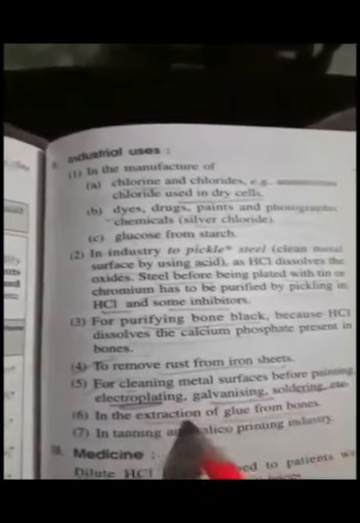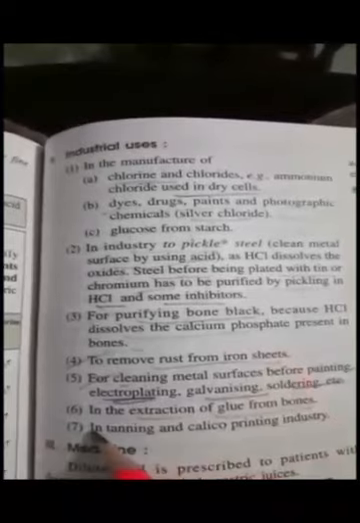Remove rust from iron sheets. Next is cleaning metal surface before painting. For electroplating, galvanizing and soldering, we clean the metal surface with hydrochloric acid. Extraction of glue. Glue means gum from the bones with the help of hydrochloric acid, because the hard part of the bone like calcium phosphate dissolves in hydrochloric acid.